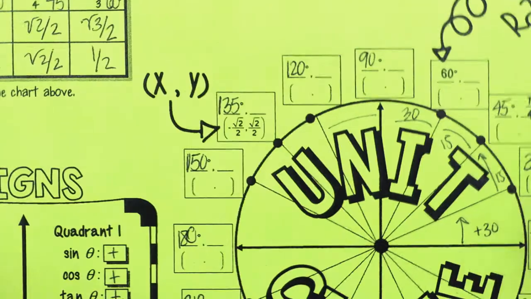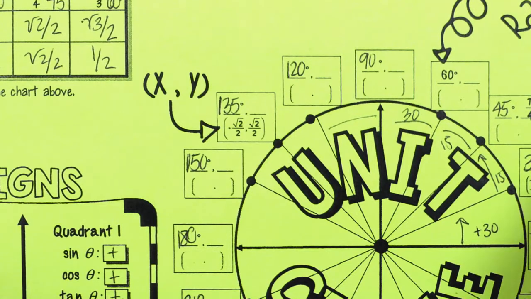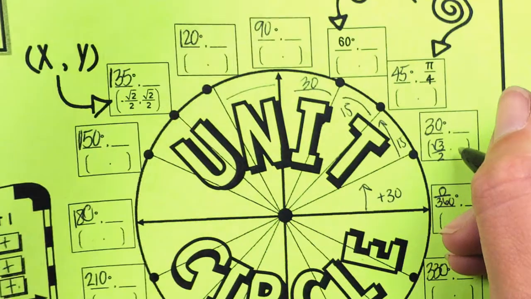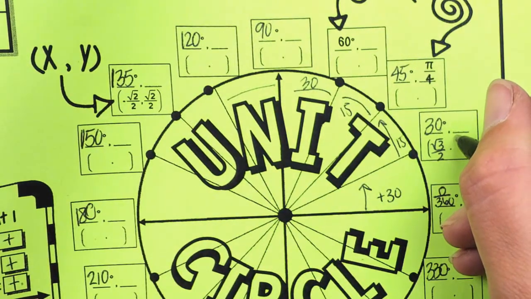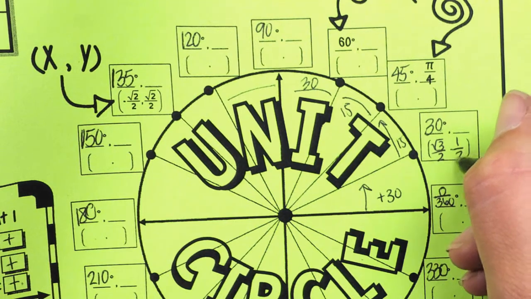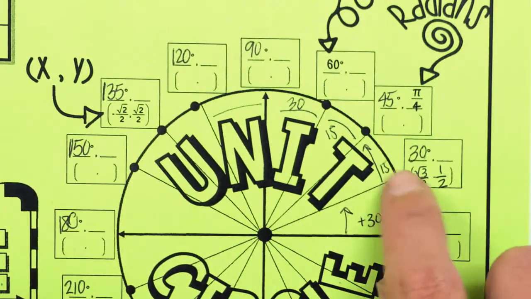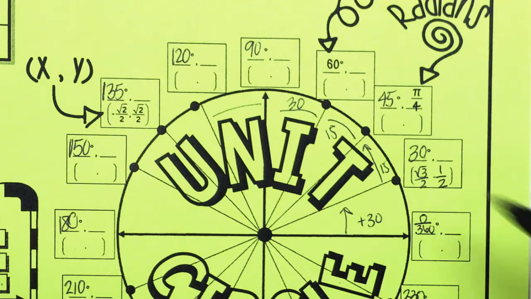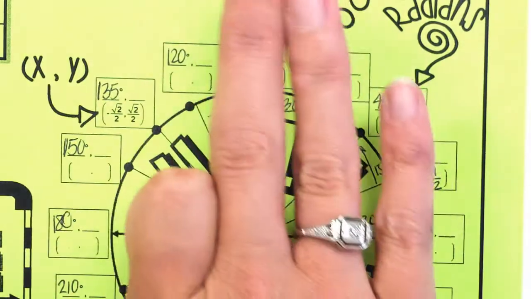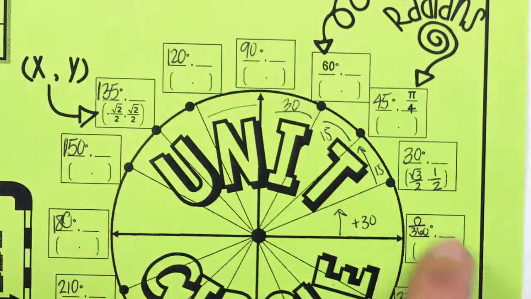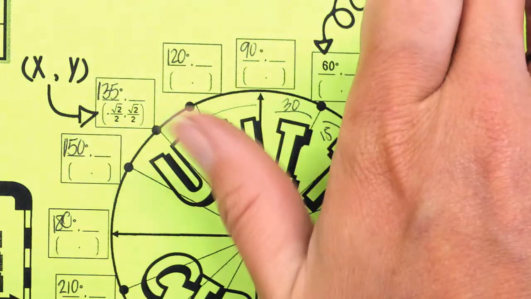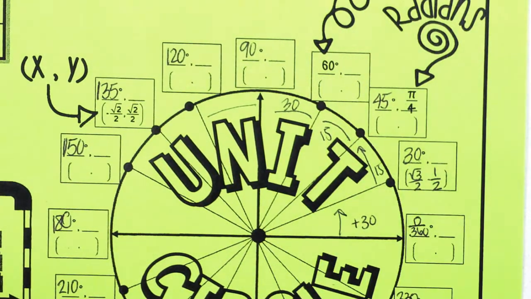Cosine. So it'd be square root of 3 over 2 and what? 1/2. Questions about this one? Again, it's cosine of 30, so that would be square root of 3 over 2, sine of 30, which would be 1 over 2.